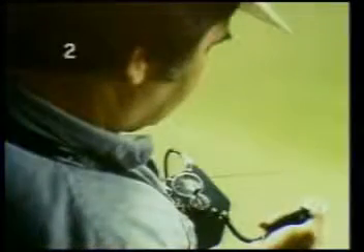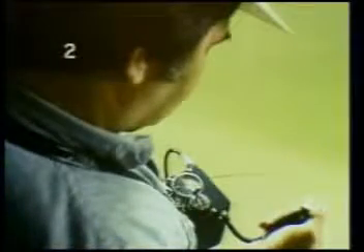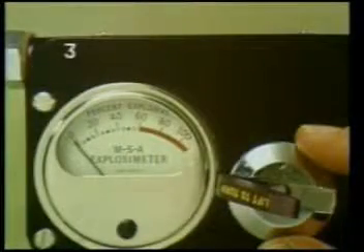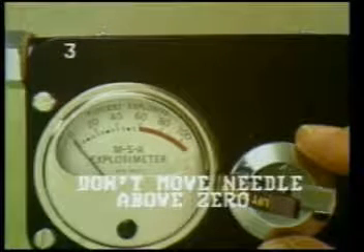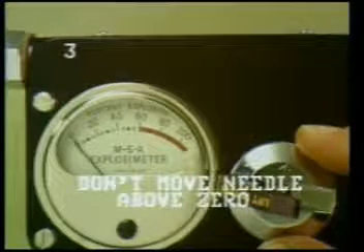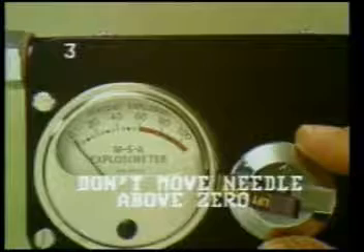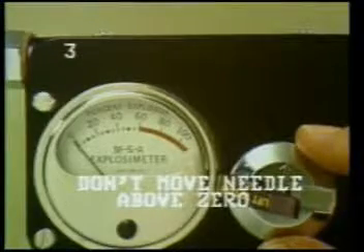2. Flush the instrument with fresh air to remove all traces of gases or vapors. 5 squeezes of the aspirator bulb should be enough. If you're using a sampling line, add 2 squeezes for each 10 feet of line. 3. Turn the rheostat knob to the right until the needle is at 0. Be careful not to move the needle above 0, because the excessive current can damage the detector filament.